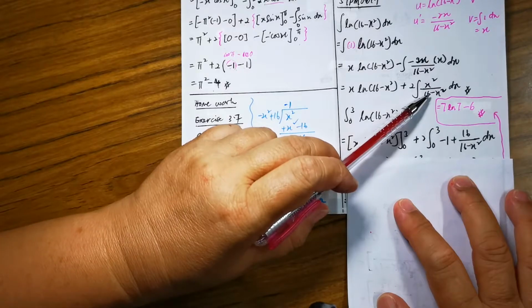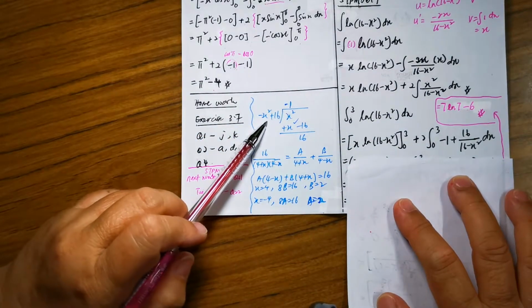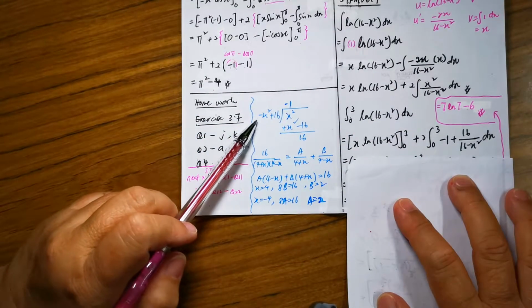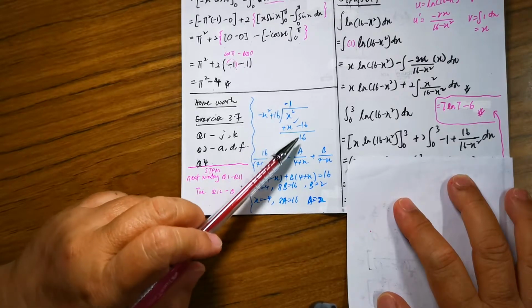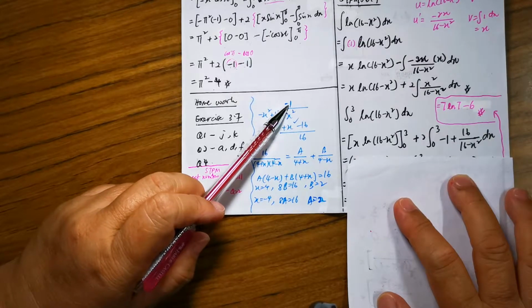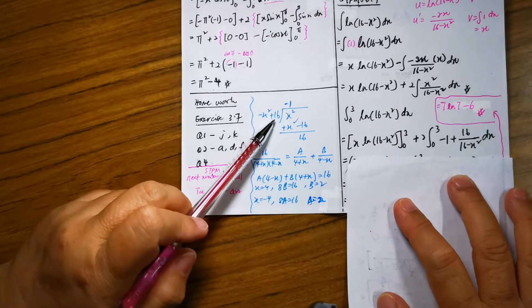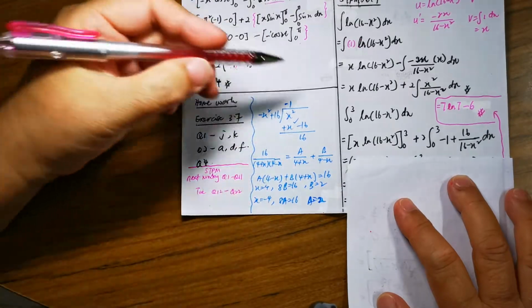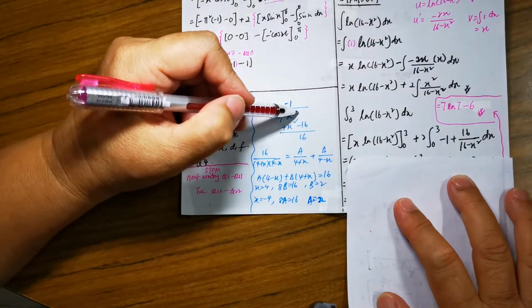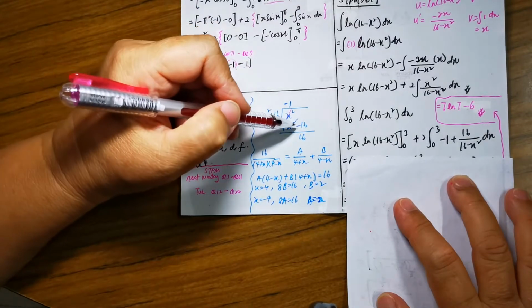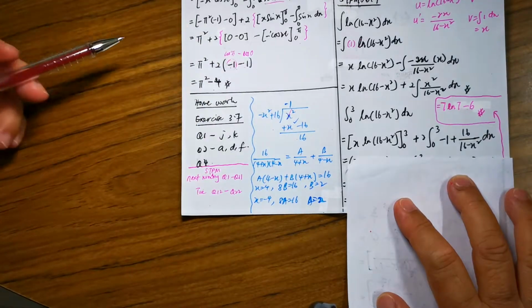Okay, x squared divided by 16 minus x squared. 16 minus x squared, I write as negative x squared plus 16. Easier for you to see. So I have to multiply negative 1. Negative 1 multiplied by negative x squared is positive x squared. Negative 1 multiplied by 16 is negative 16. Alright, so x squared minus x squared is no more. This is 0. So 0 minus negative 16 is positive 16.